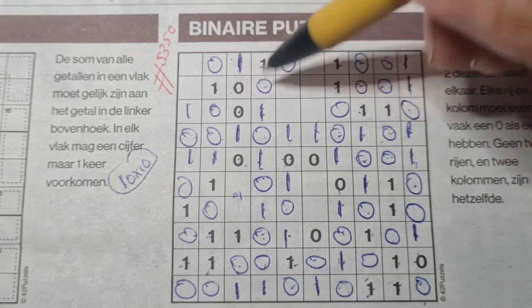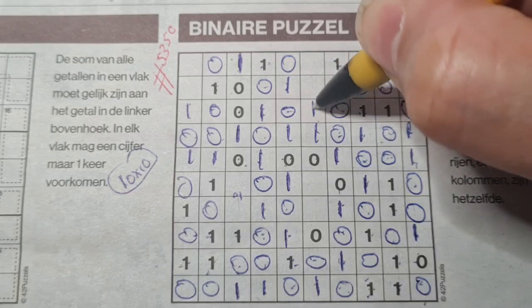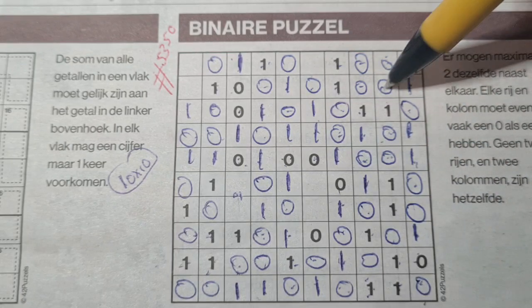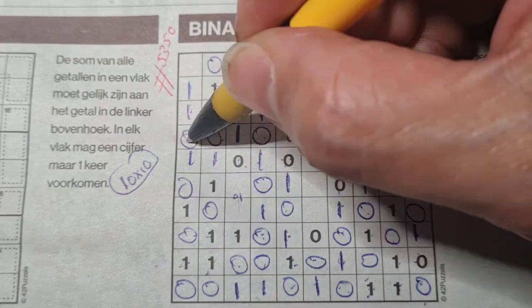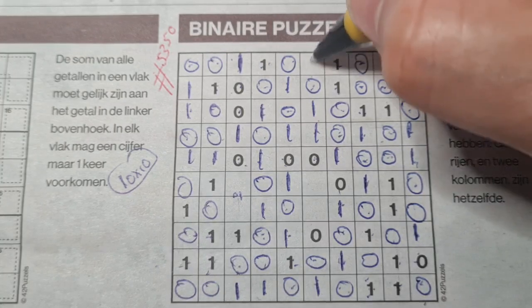Think. Double O, here 1, there 1. Between 2 1s comes an O, between 2 O's comes a 1. Double 1, here no, there no. 1, 2, 3, 4, 5 O's, so the rest are 1s. Double 1, here no, there no. 1, 2, 3, 4, 5 O's, so the rest are 1s.